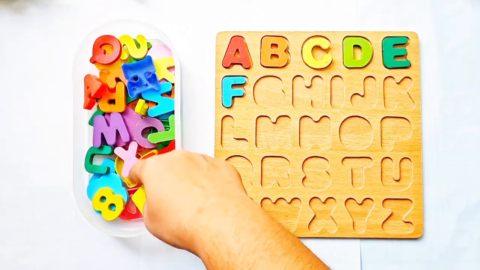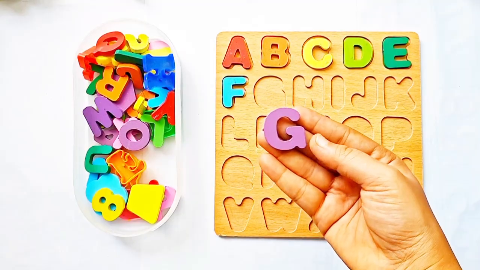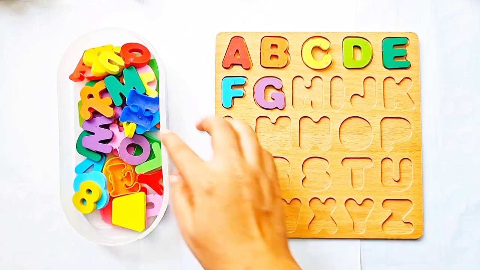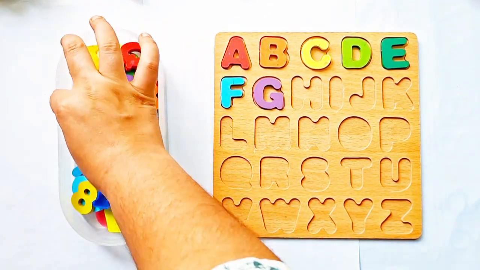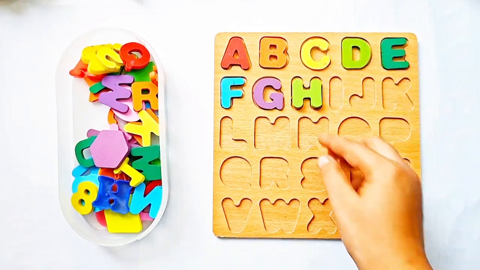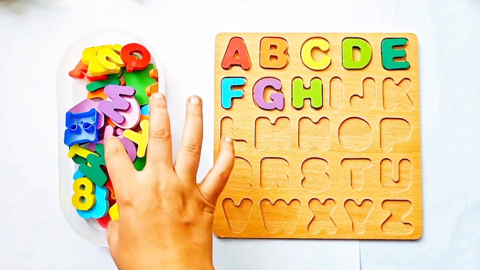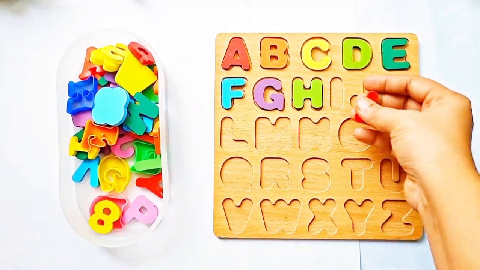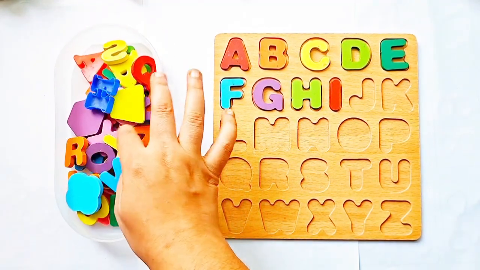Next letter G. Let's find letter G. Yes, we got it. Letter G. G for gorilla. Next letter H. Let's find H. H for hand. Let's find letter I. I. Yes, we got it. Letter I. I for ice cream. Let's find letter J.